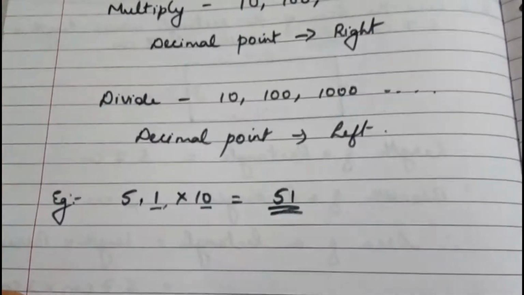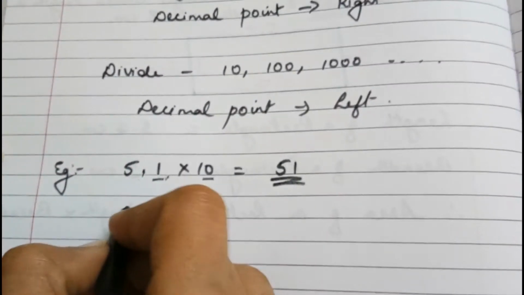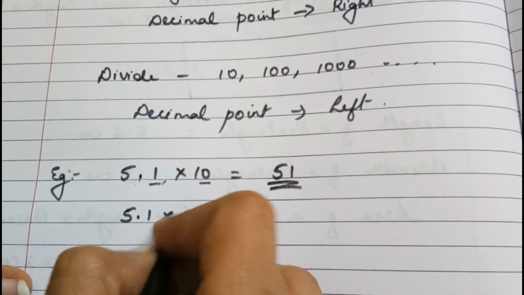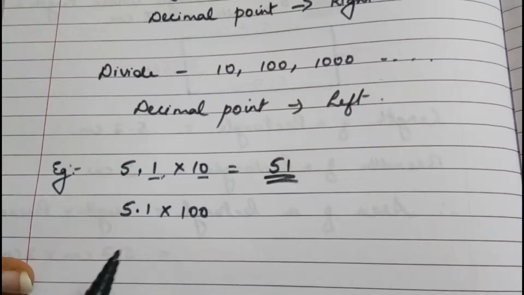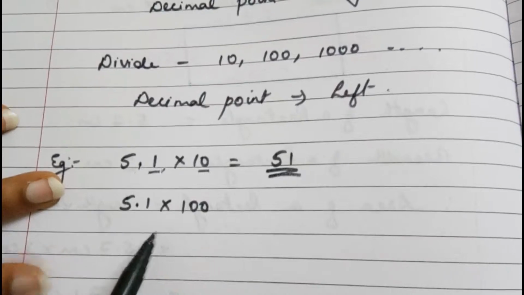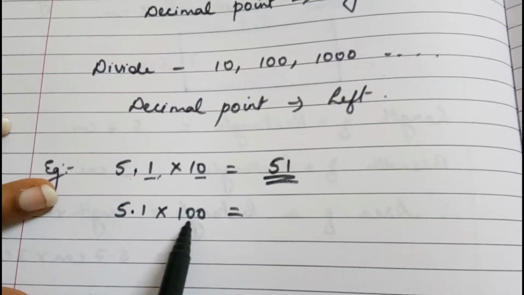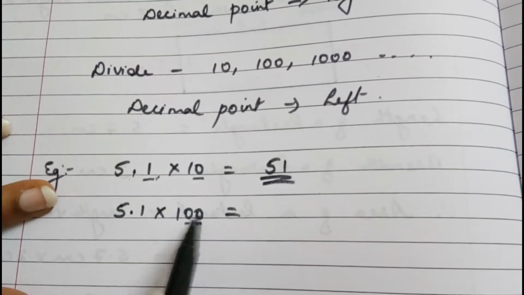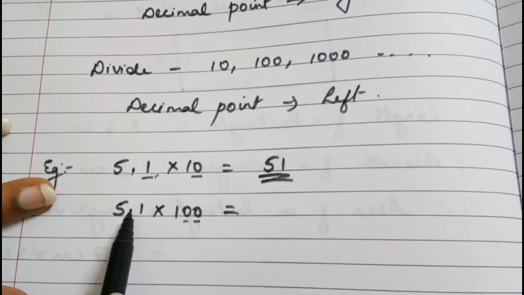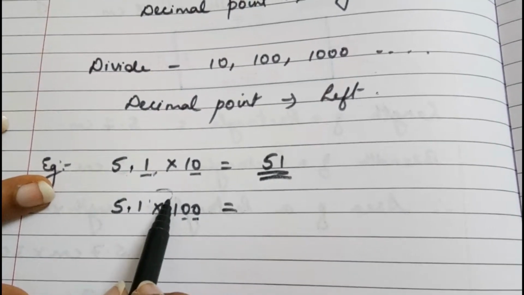So what will be the answer? 51. Clear? Now if the same thing is 5.1 into 100, what will be the scenario? Since there are two zeros here, this decimal point will move 2 steps ahead.